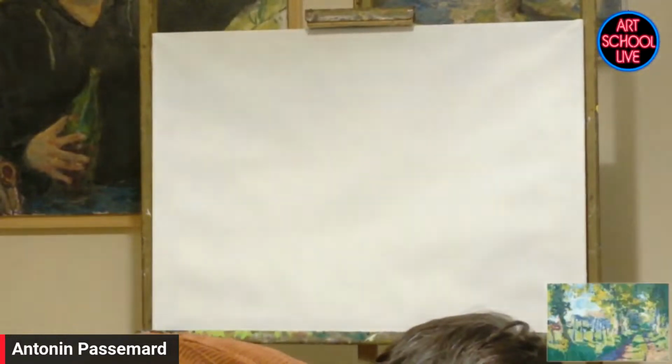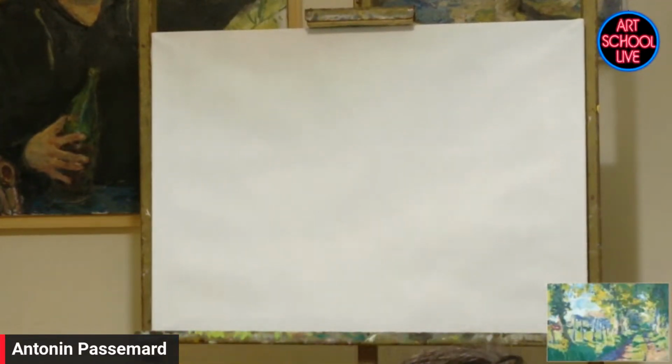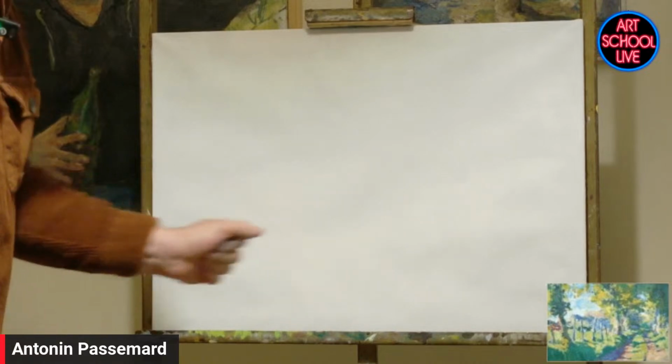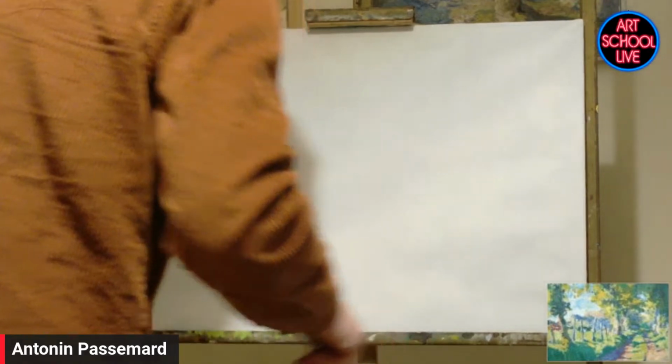I use a very simple palette. My palette is just red, blue, and yellow, but with cold and warm blue, cold and warm yellow, and cold and warm red.